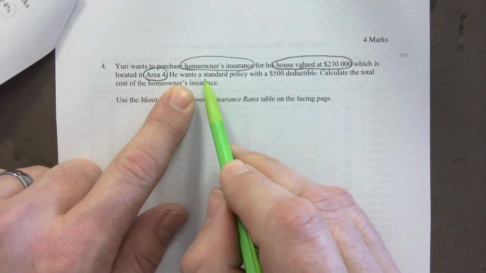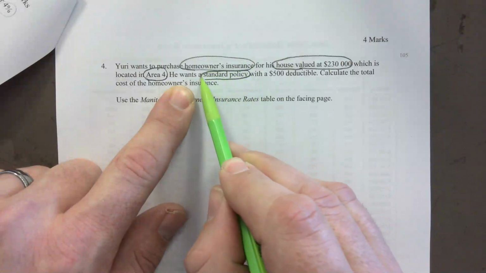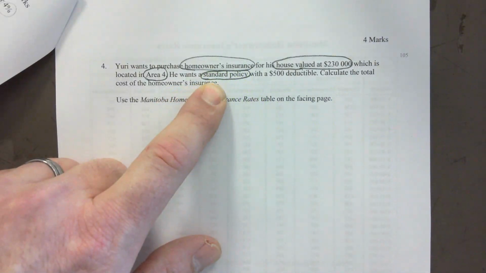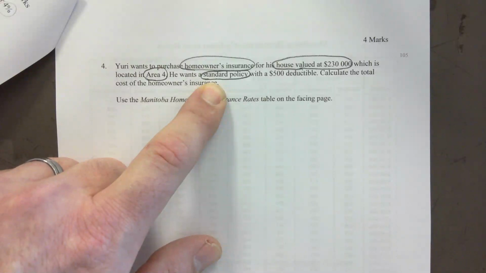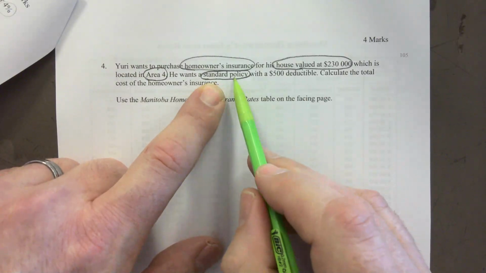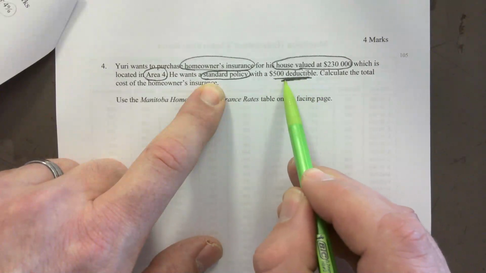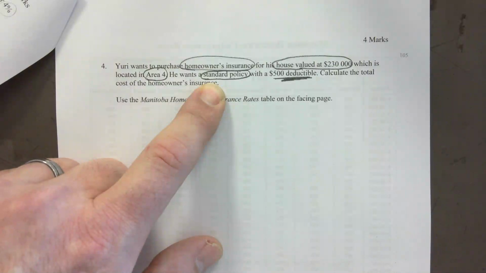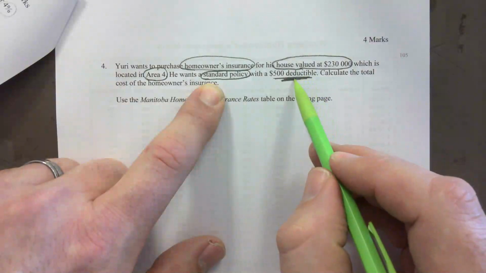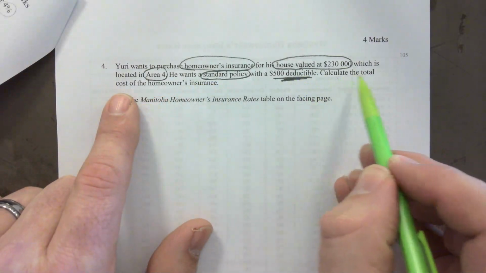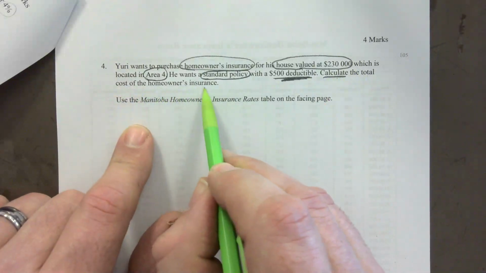Okay, you want a standard policy. What's the opposite of standard? Is comprehensive, right? Or not the opposite, but another version would be comprehensive. You want a $500 deductible versus a $200 deductible, right? So everything kind of has its alternative. Calculate the total, there it is again, calculate the total cost of homeowners insurance.